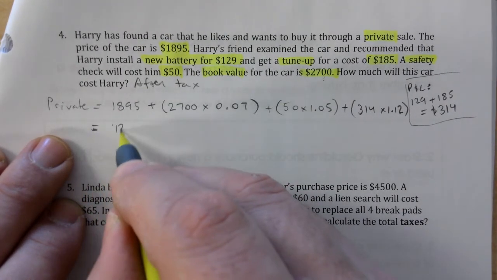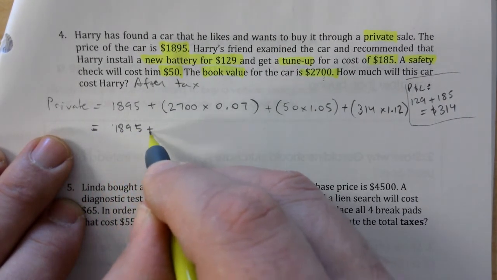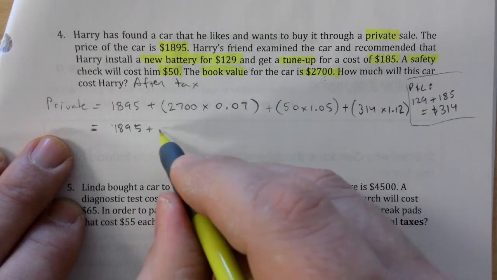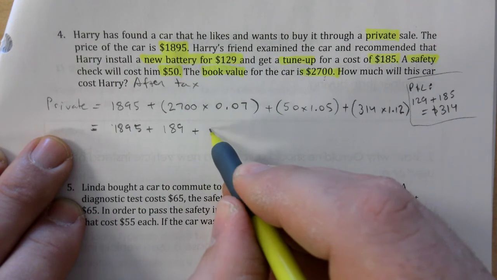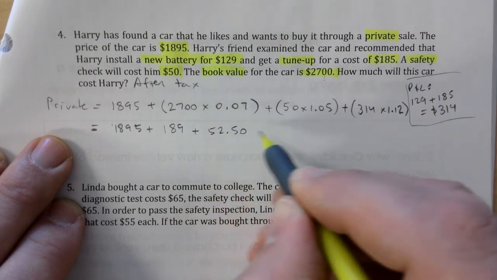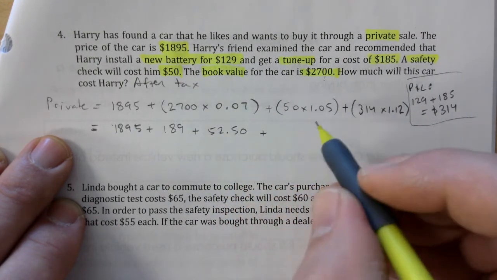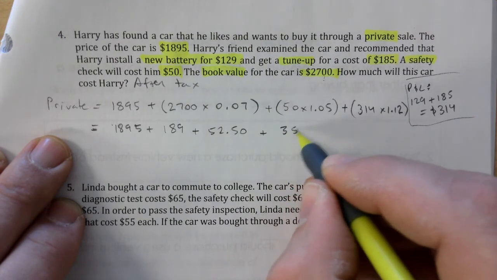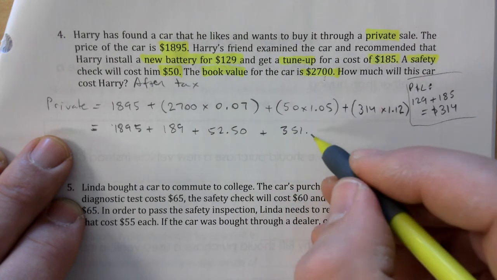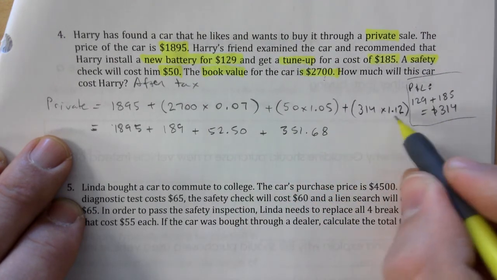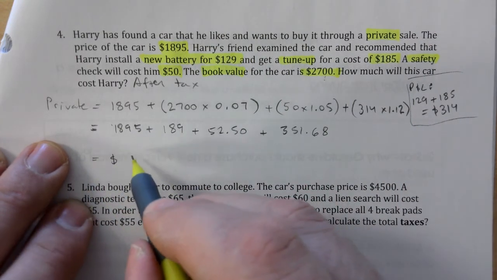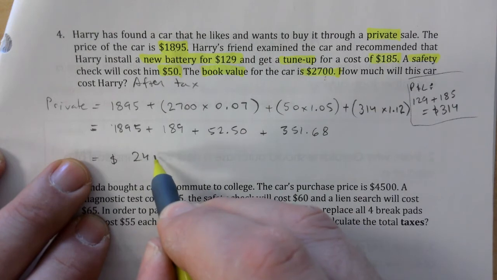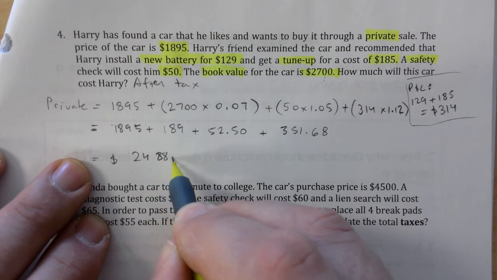So that's 1895 plus 189 for this, plus 5250 for this part, and 351.68 for the parts and labor. That would be 2488.18.